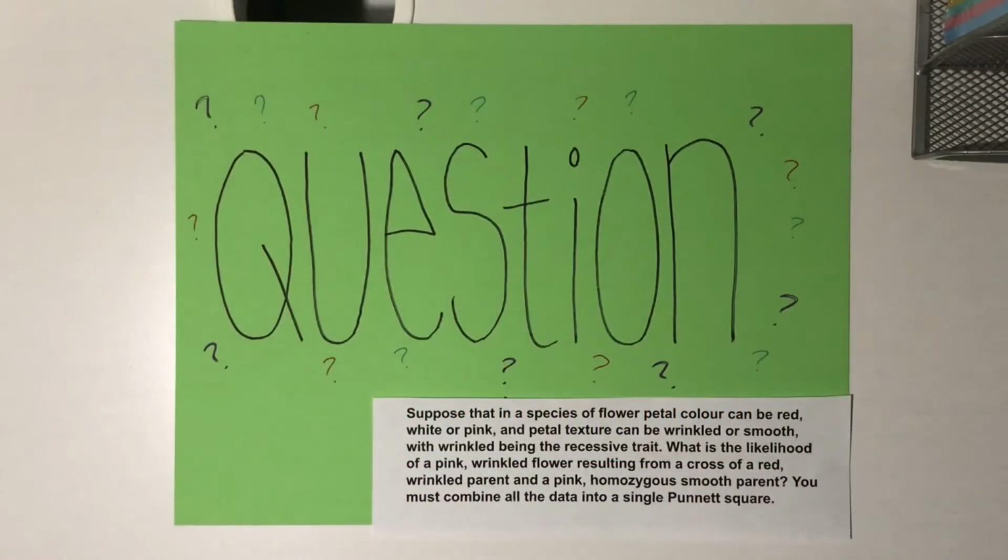The question is as follows. Suppose that in a species of flower, petal color can be red, white, or pink, and petal texture can be wrinkled or smooth, with wrinkled being the recessive trait. What is the likelihood of a pink wrinkled flower resulting from a cross of a red wrinkled parent and a pink homozygous smooth parent? You must combine all the data into a single Punnett square.